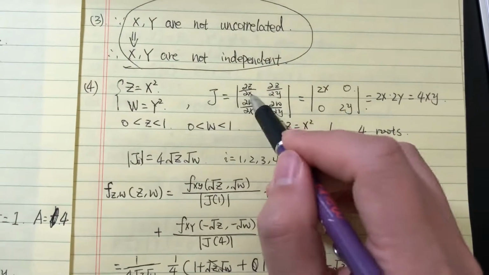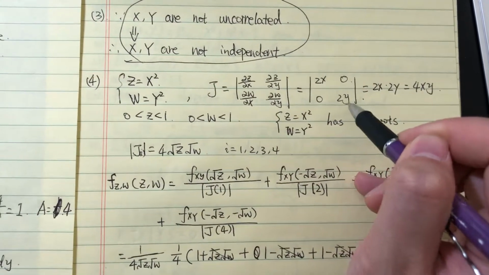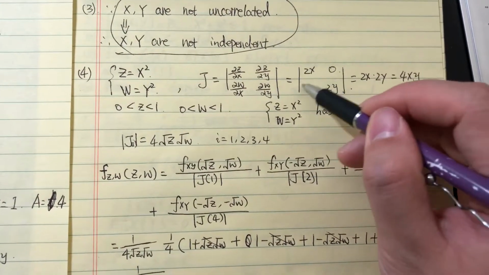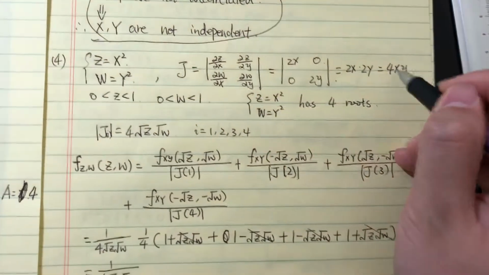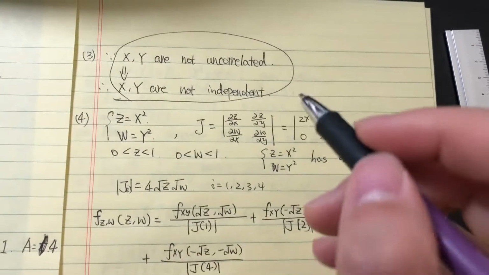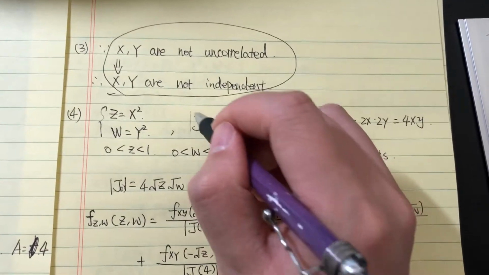So this part is 2x, this part is 2y, the others are 0. So a times d minus c times b, so it's 4xy. J is equal to 4xy. So this is absolute.